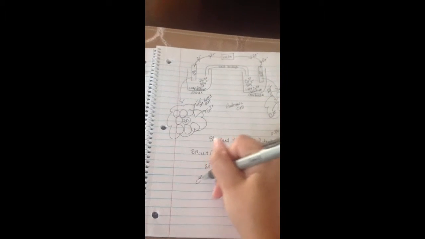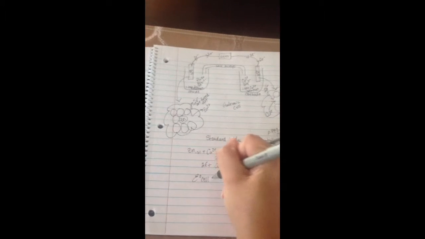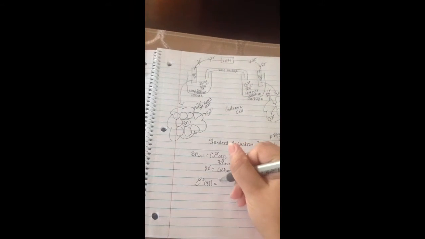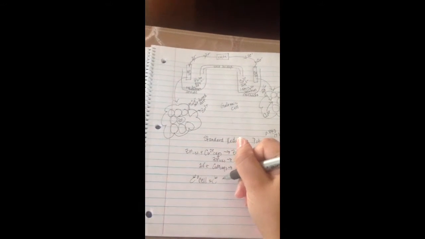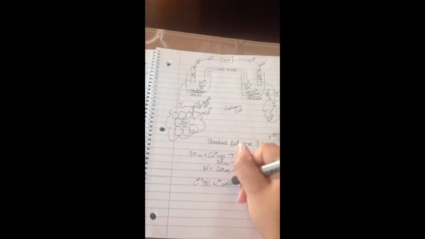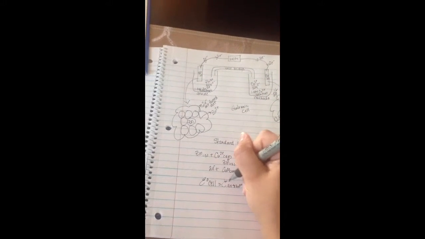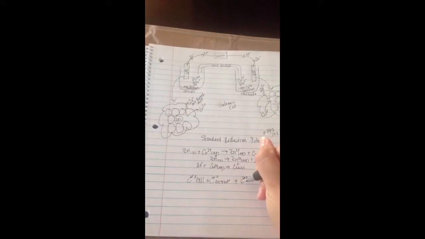All right, in order to calculate our standard reduction potentials, let's get fancy with the E. You will have the cell. Let's go ahead and do zinc yields zinc 2 plus, and we are going to add that to copper 2 plus yields copper.